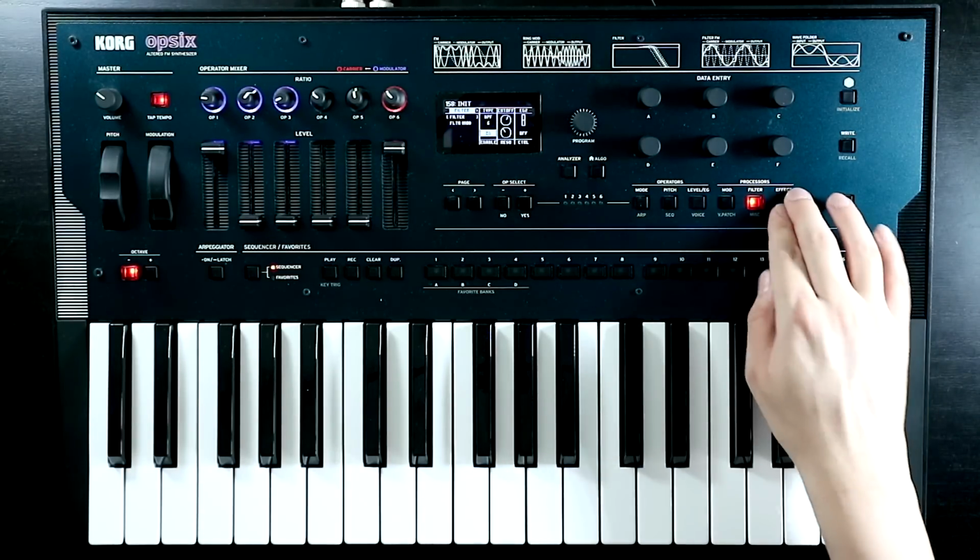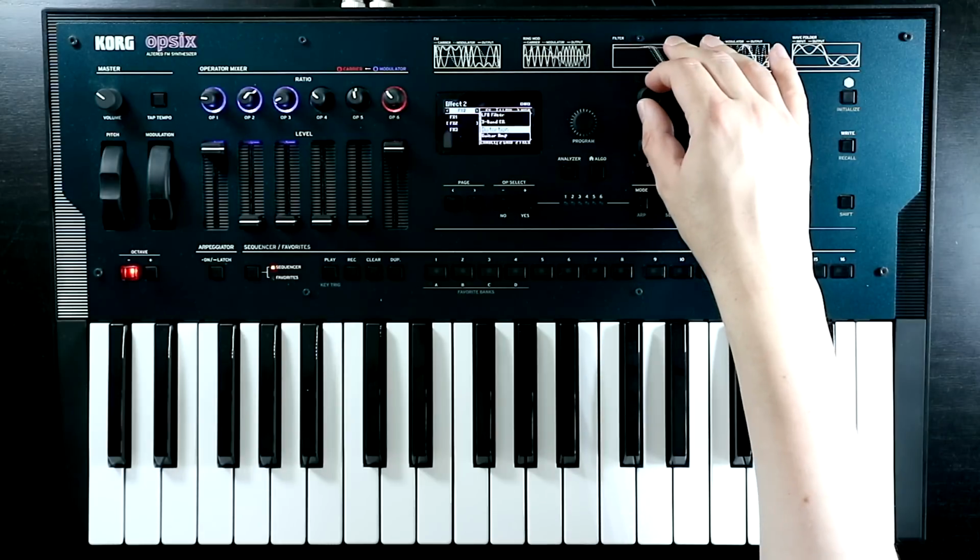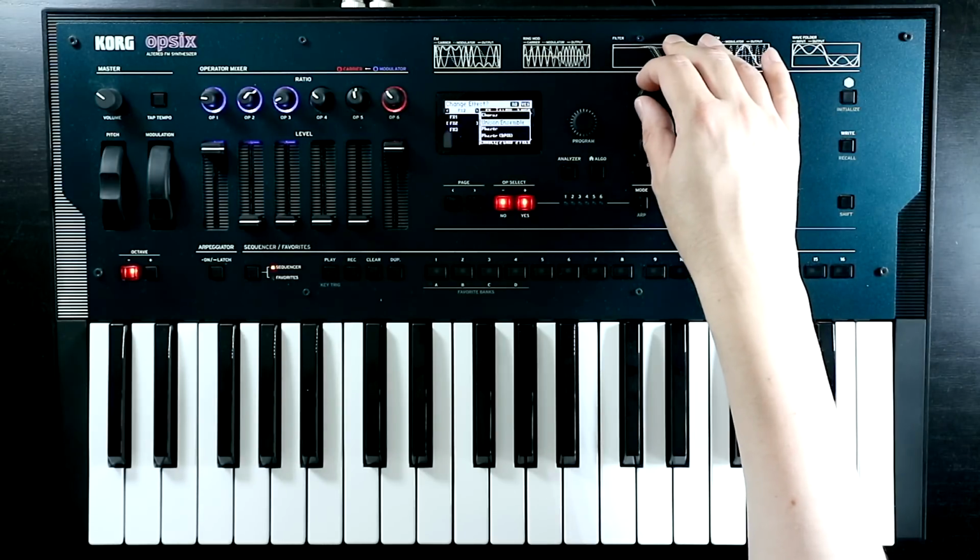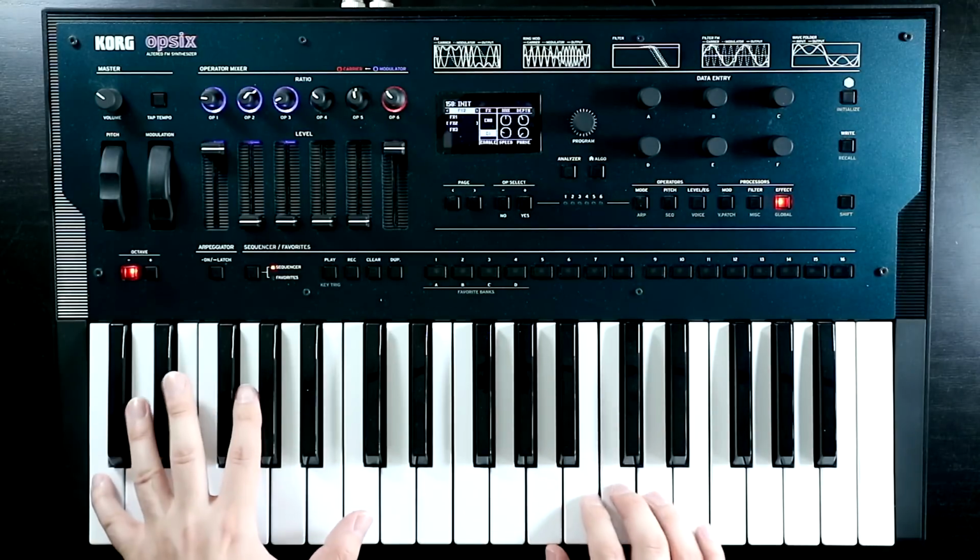And then to finish this off, we might also put some chorus on it. That's got nothing to do with making it sound broken, but it's got everything to do with the vibe of this sort of patch, I think.